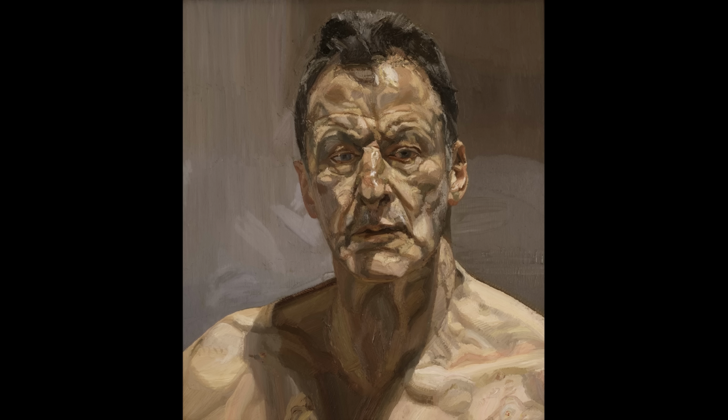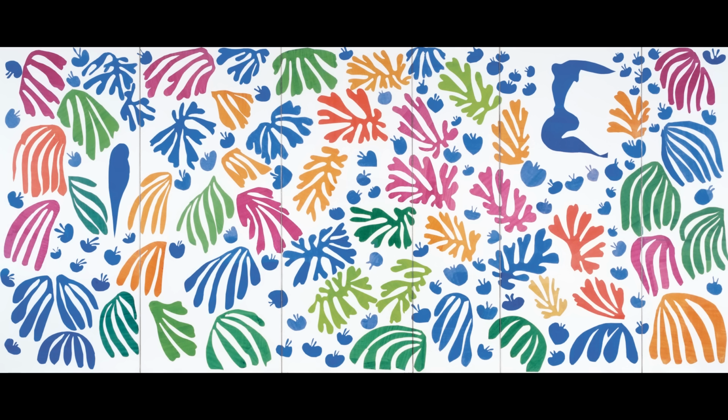To create drama or highlight some element in our paintings, what we can do is generate contrast. Of course, colors themselves contrast with each other, but there are more specific ways to create contrast.